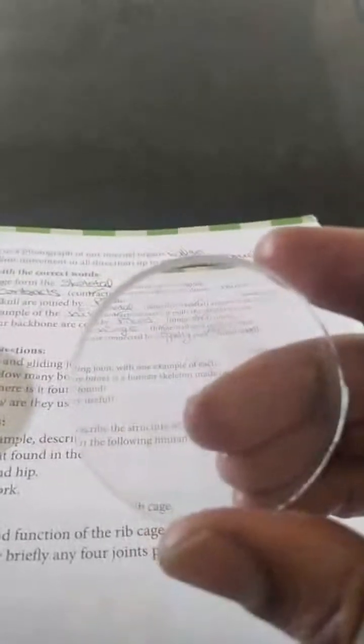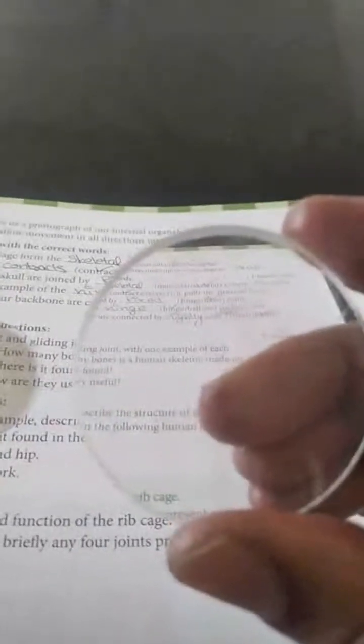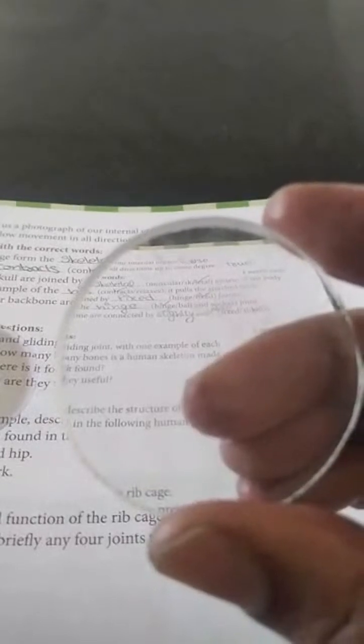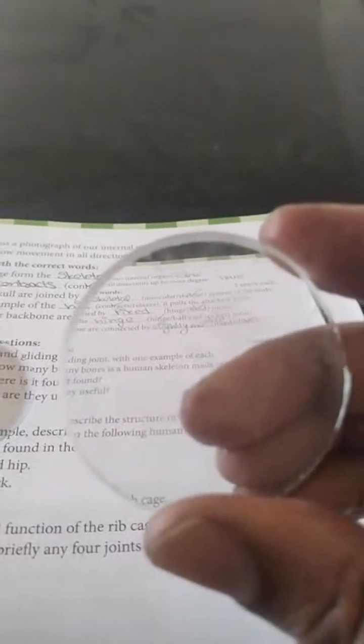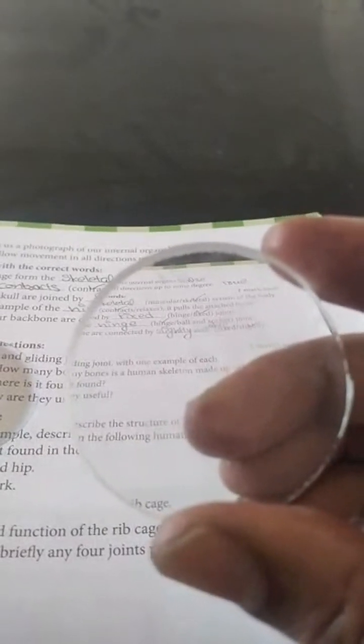So here I am telling students, the first one here is a concave mirror, sorry, concave lens. So here I am showing the lens. Lens works on the principle of refraction. How will it be identified? It is a concave lens. Another one is a convex lens.